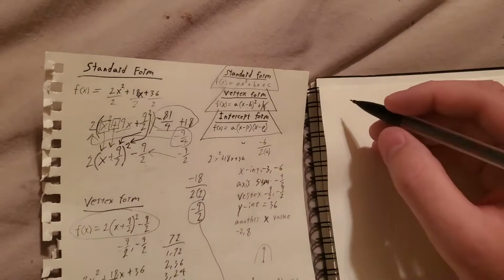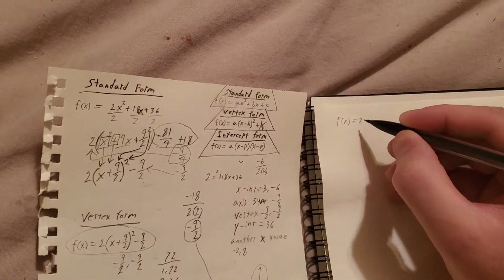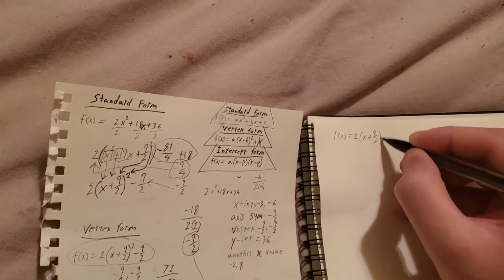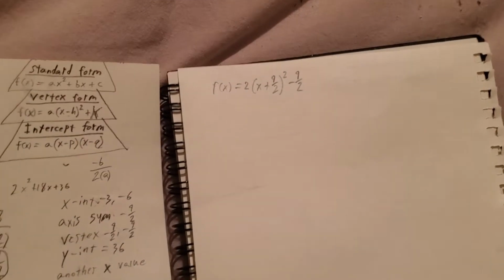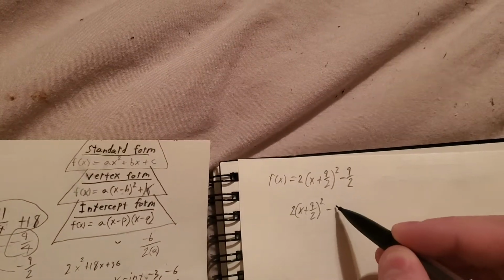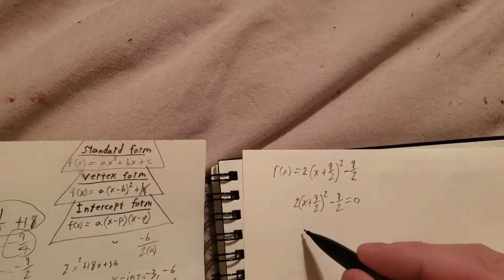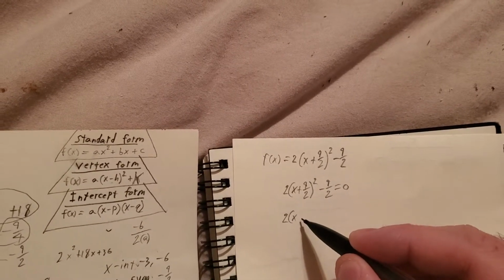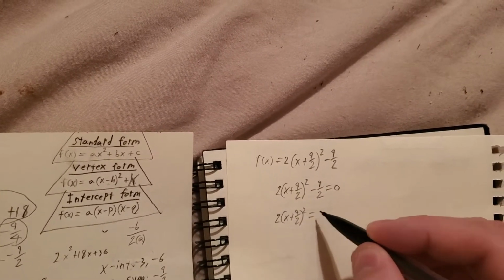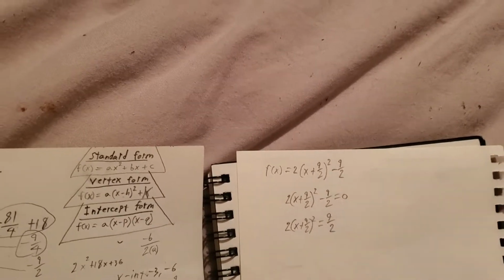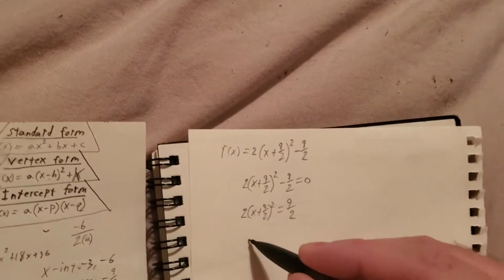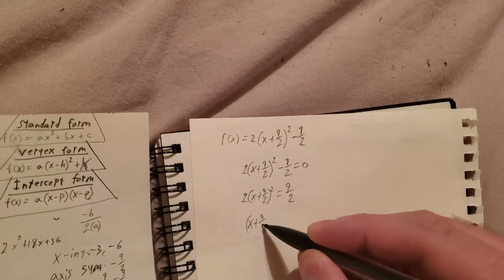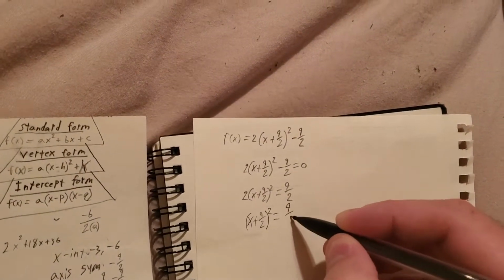So what do we have here? We have f of x equals 2 times (x plus 9/2) squared minus 9/2. Now we know, to get the x-intercepts, we're going to set this equation to 0. By doing that, you just had (x plus 9/2) squared is equal to 9/2. We divide this by 2. 9/2 divided by 2 gave us 9/4. So we had (x plus 9/2) squared is equal to 9/4.